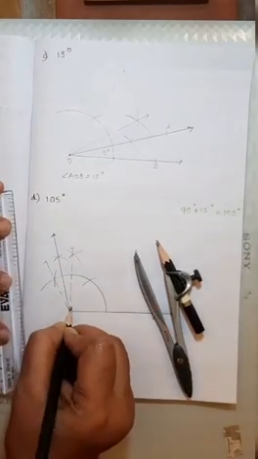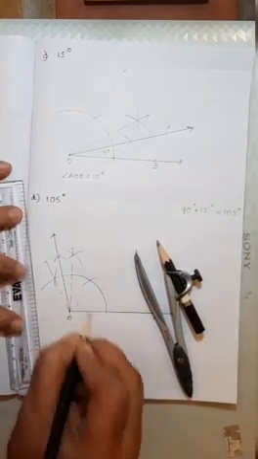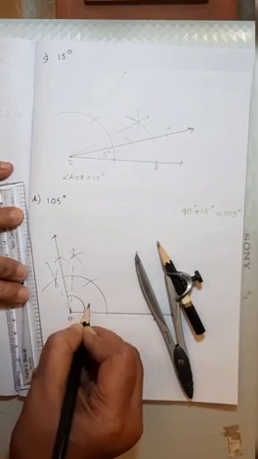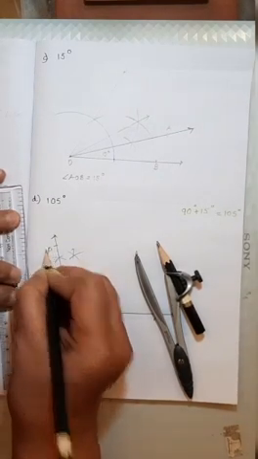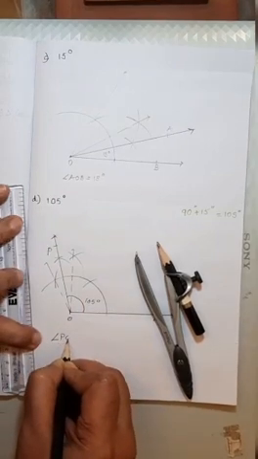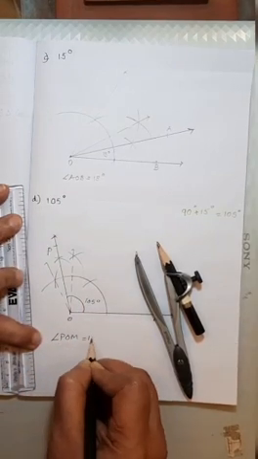So we get this as 90 degrees and plus 15. So together it will become 105 degrees. Let us mark it as P. So we get angle POM equals 105 degrees.